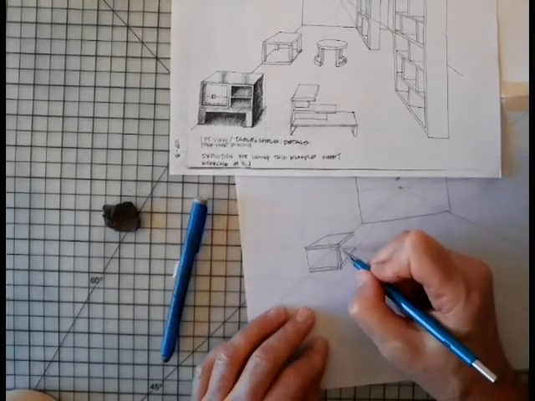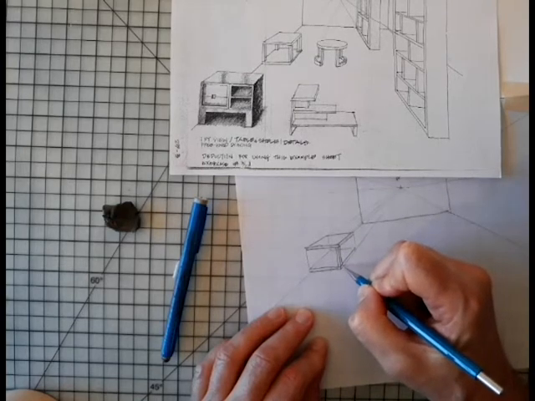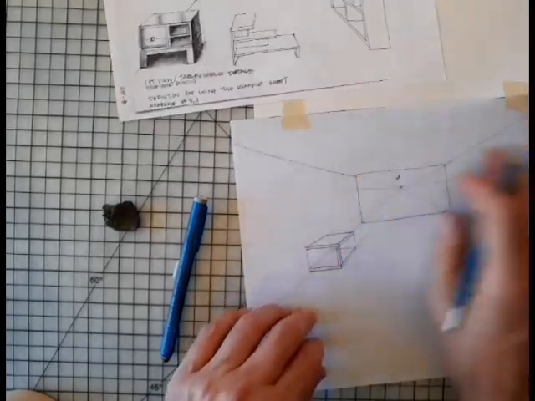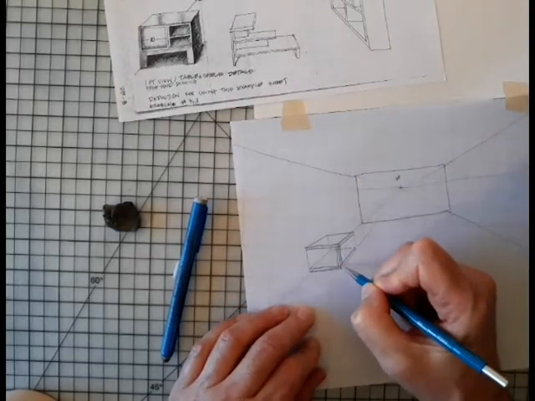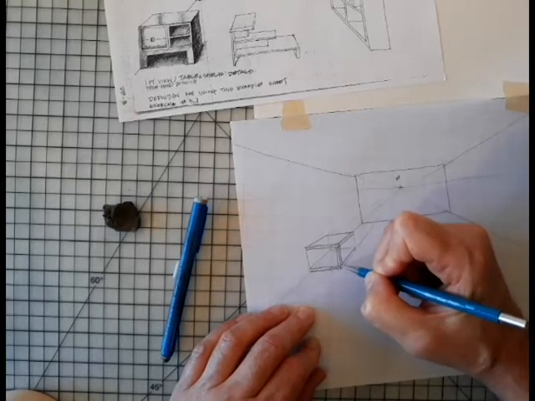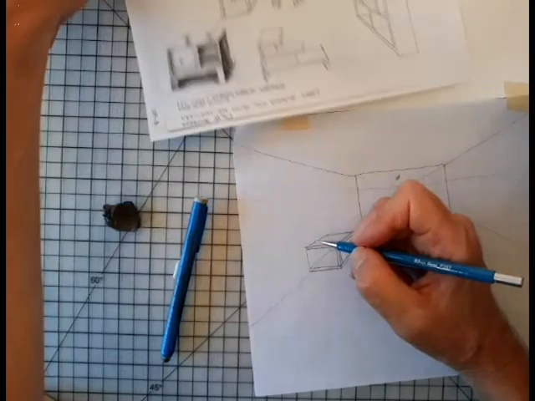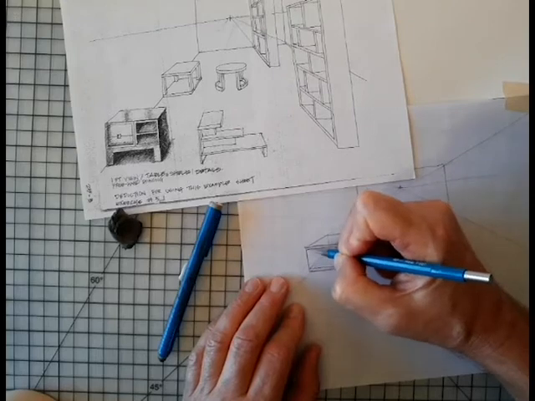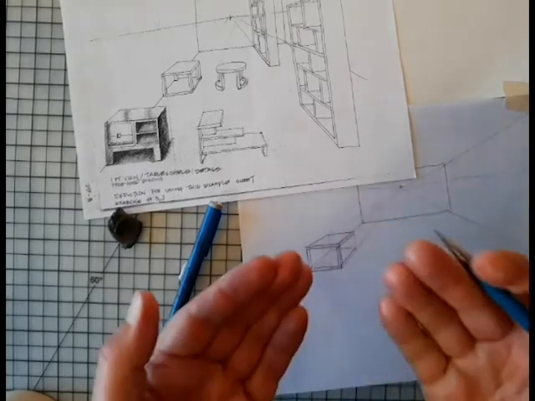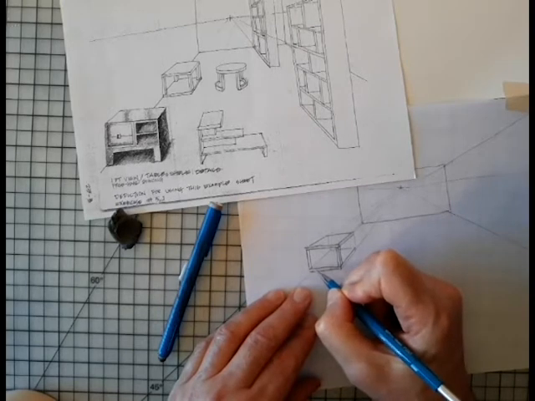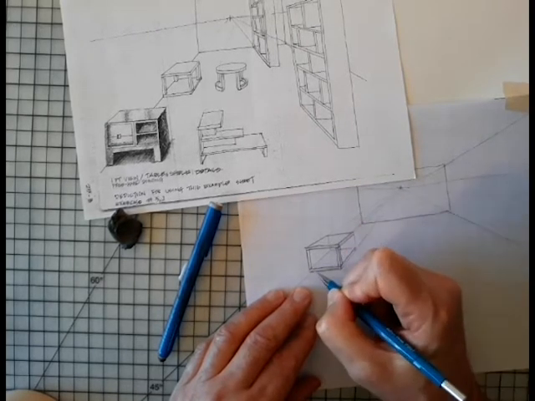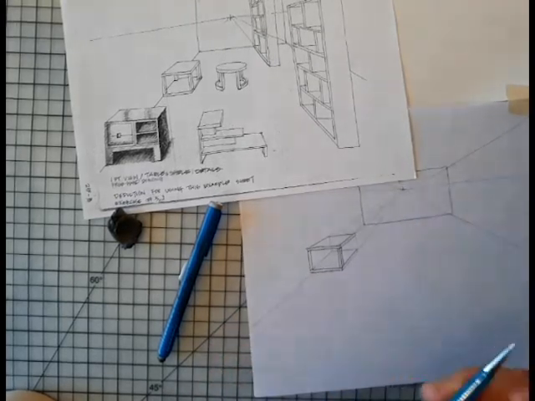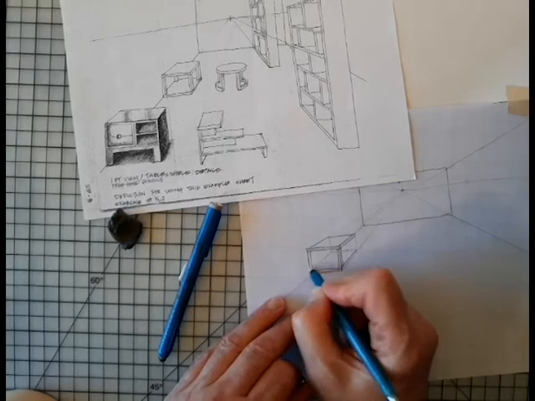Now, this board is going to the vanishing point, since I'm only in 1 point perspective, right? So it's going to vanishing point here in depth, and here it's going horizontal, flat across. This board here, I can show the horizontal side of the board facing the front of the cabinet or the table. And then here, where this hits the corner, I'm going to see something go off to the vanishing point.